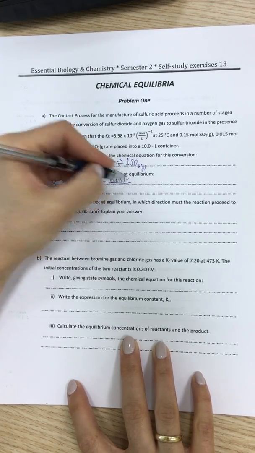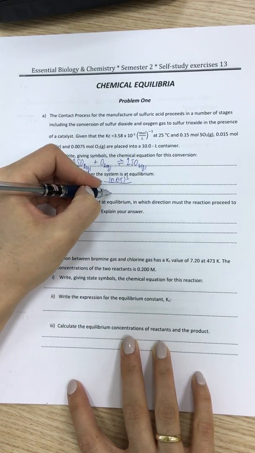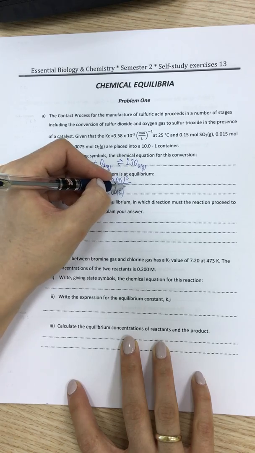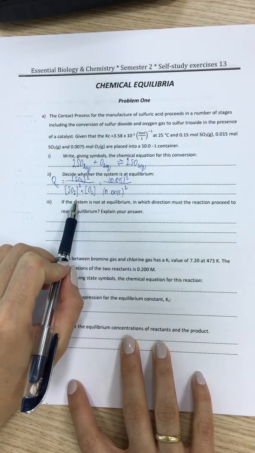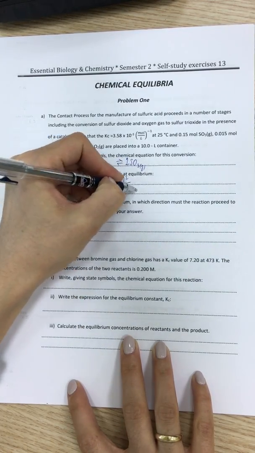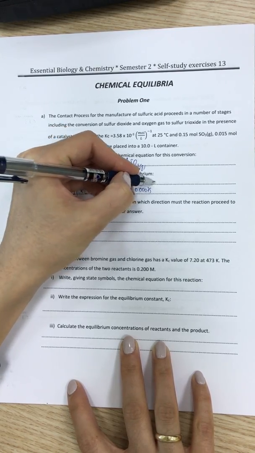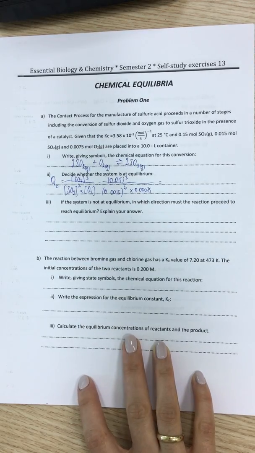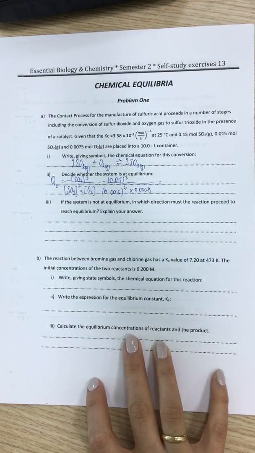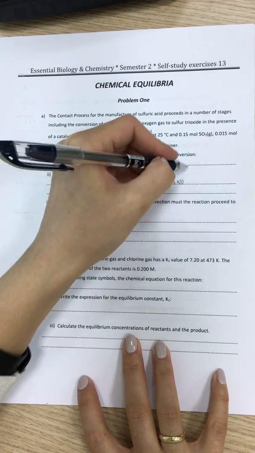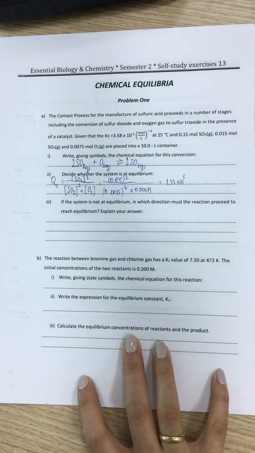I'll get the ratio of 0.015 squared over 0.0015, again squared, that's the concentration of the SO2, sulfur dioxide, times 0.3075. That's the concentration of oxygen, okay? And if we do the calculation, we'll come up with a value which is 1.33 times 10 to the power of 10.